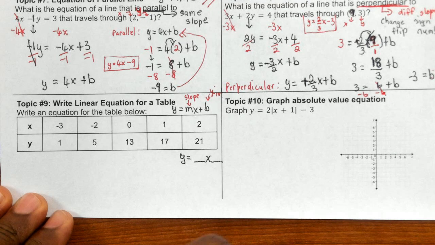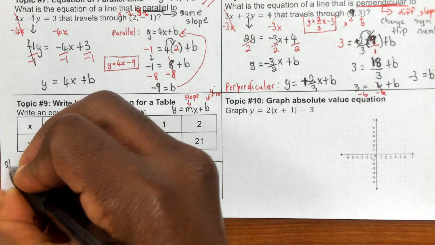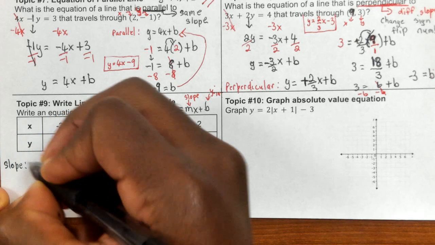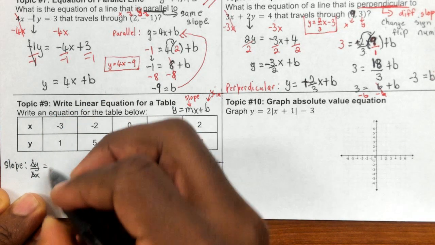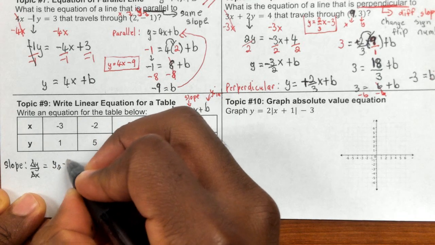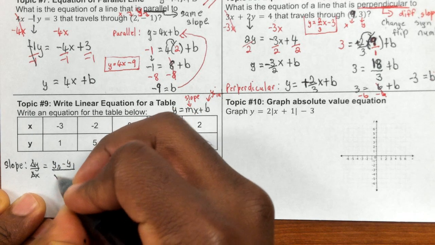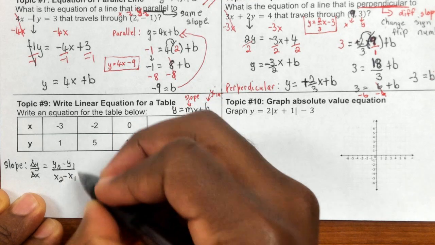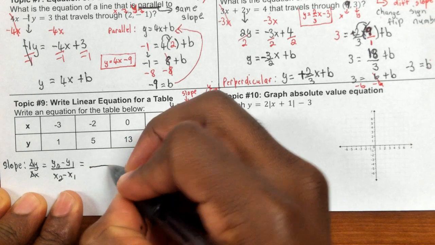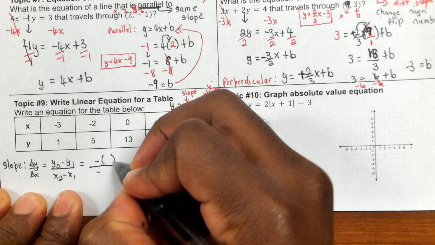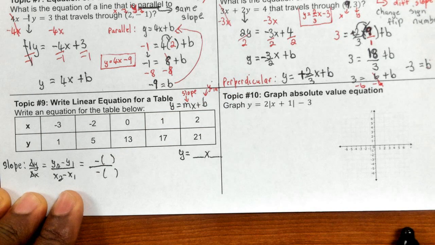So the first thing you're going to find is your slope. To find your slope, you're going to evaluate the change in y over the change in x, which is just y2 minus y1 over x2 minus x1, all right? So what I would normally set up is some fraction, a minus sign in between, and two sets of parentheses here.